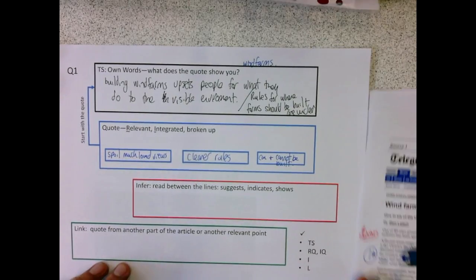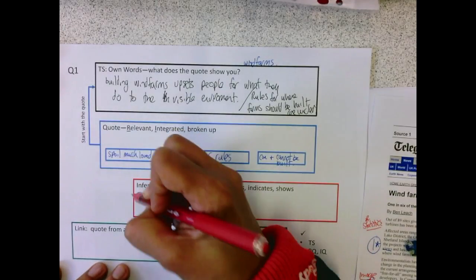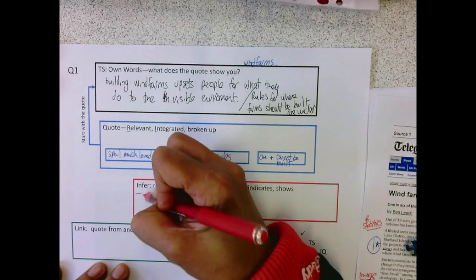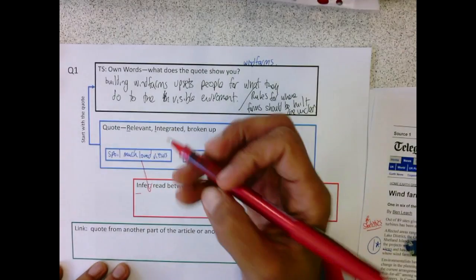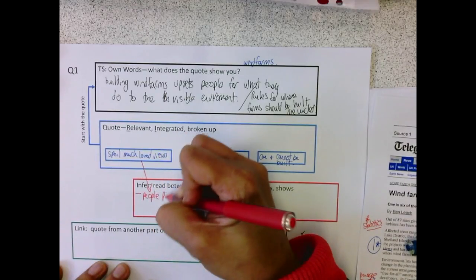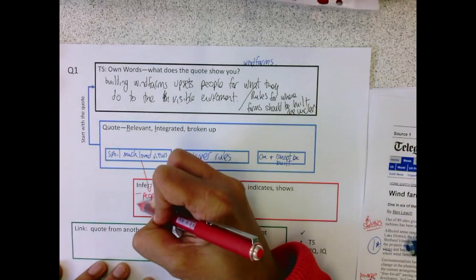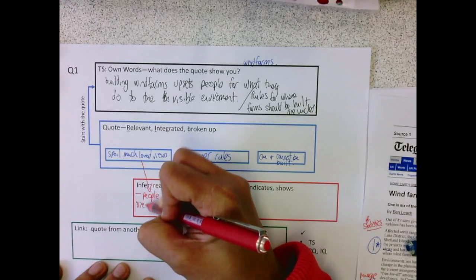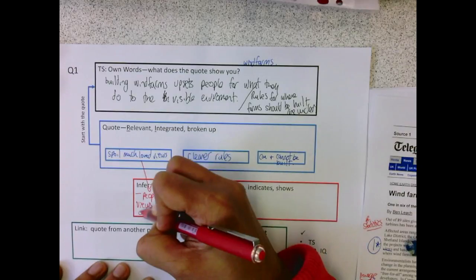So, read between the lines. This suggests that, so if I think, what does much-loved views, if I infer from that, people prioritize views, or looking, over energy.